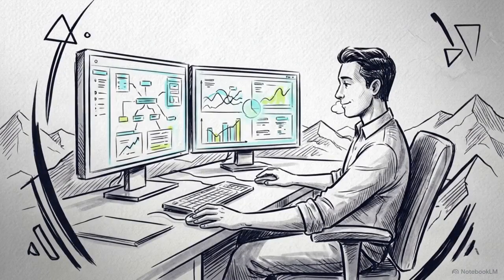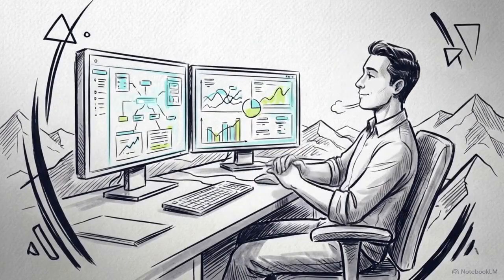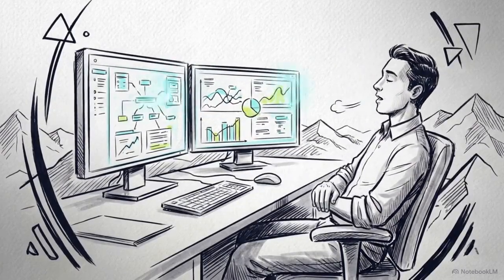Consistent profitability comes from the disciplined execution of a proven framework. It is the most reliable way to navigate a market that you cannot control.